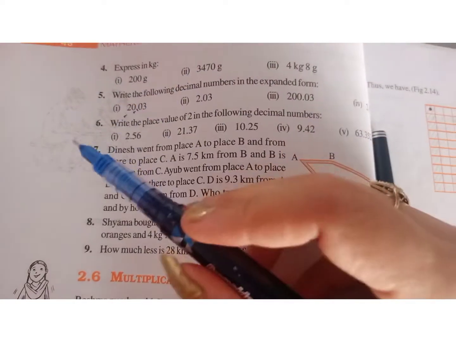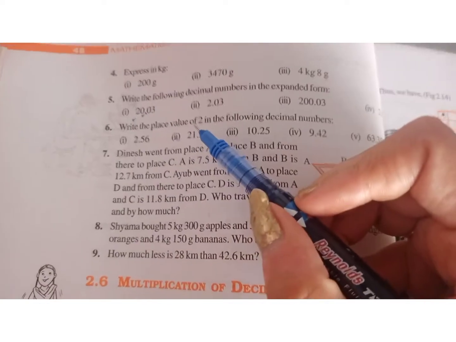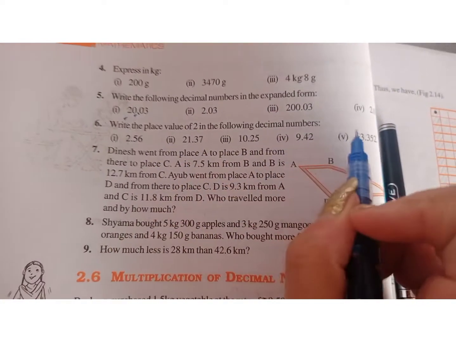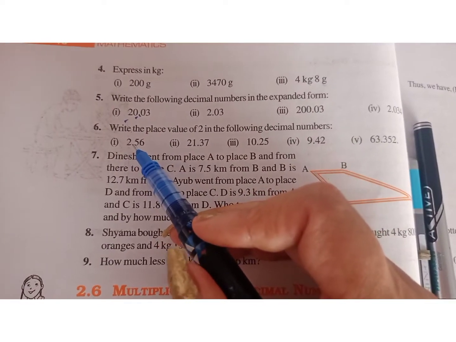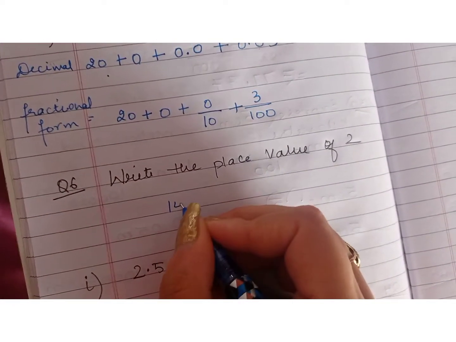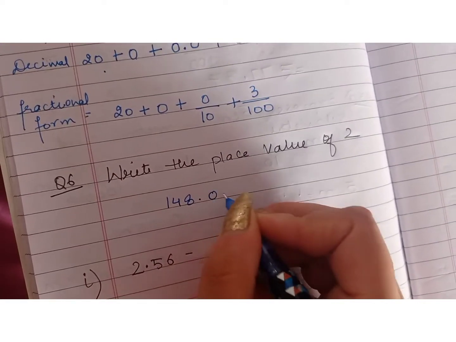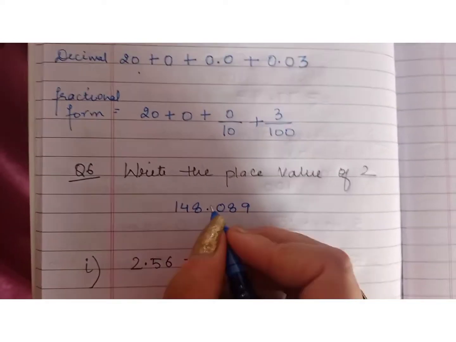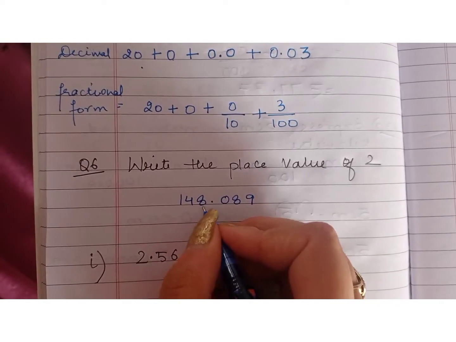Let us do question number 6 now. Write the place value of 2 in the following decimal numbers. Here 5 parts are given to us and we just need to mention the place value of 2 in each part. How will we do it? Before we start this, you should first understand the place value in decimals. Here I have taken an example, 148.089.